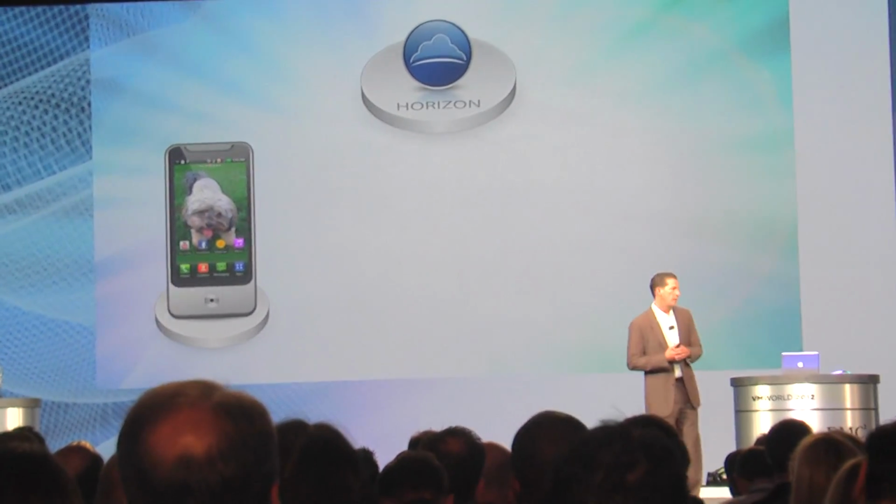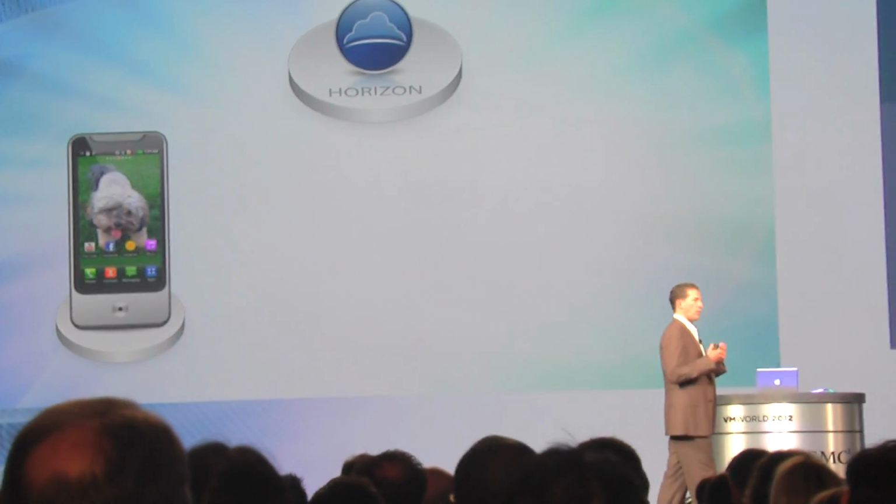personal life and your work life. And so for a while now, we've been talking about a really interesting approach to doing this, where we're actually to make a virtual machine for the phone and deliver a full virtual phone. This is part of the suite. It's called Horizon Mobile, and it's alive and well. There's actually some great announcements coming out relatively soon.